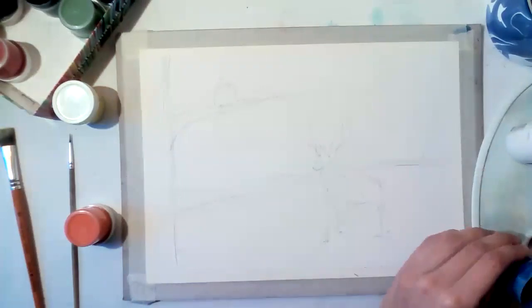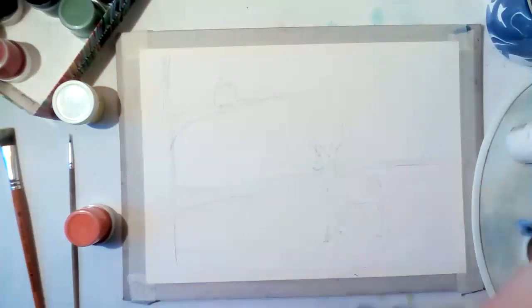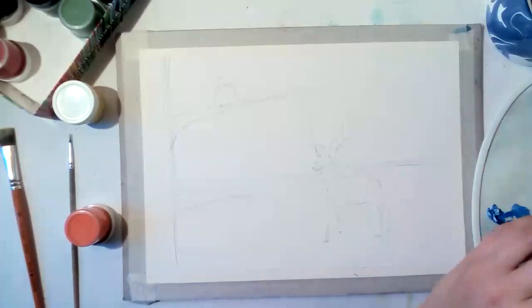Since this is also the easy way. If you're not sure how your river is going to be, you just start with those parts you're already sure about. Then I'll take some white as well.